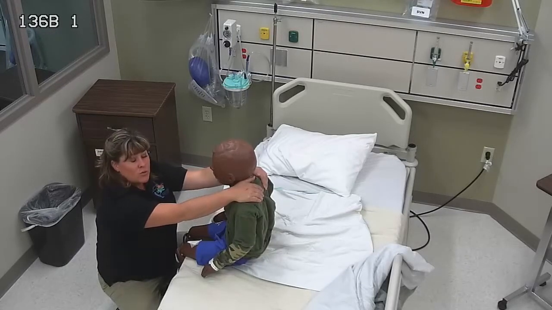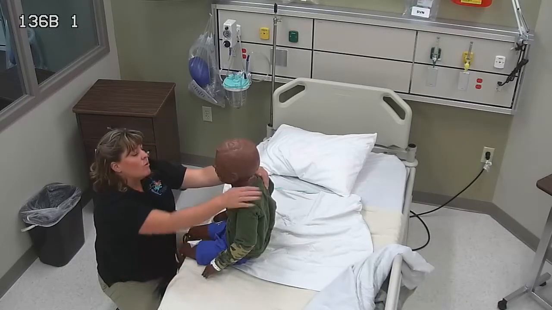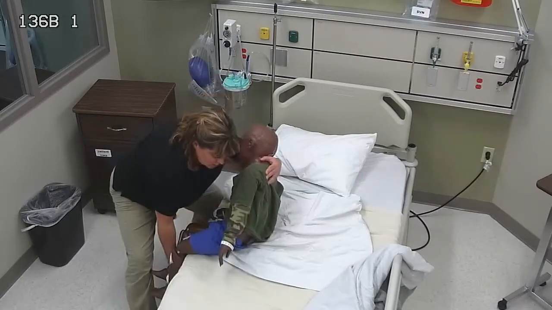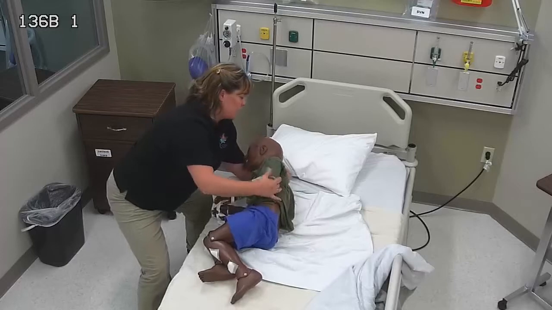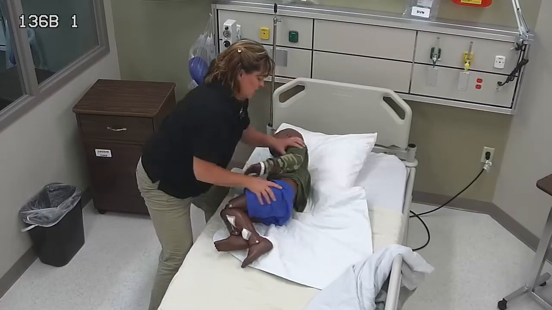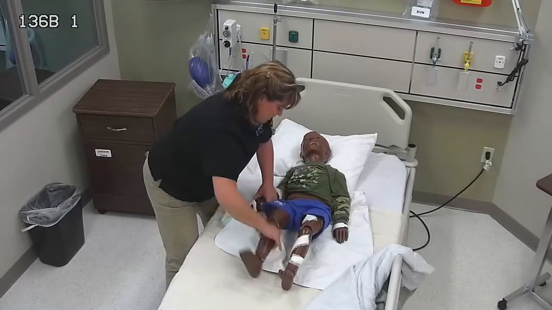Okay, this is as far as we're going to be going on this one. Now we're going to be laying him back down. What we're going to do is I want you to lay on your side, and you're going to scoop his legs up, making sure of body mechanics. Okay, and I'm going to scoot him up a little higher so his head's on the pillow. Roll him supine, and then lay his legs back out.